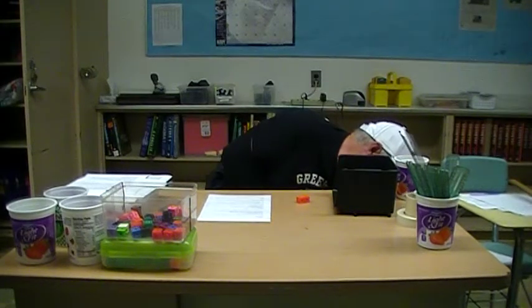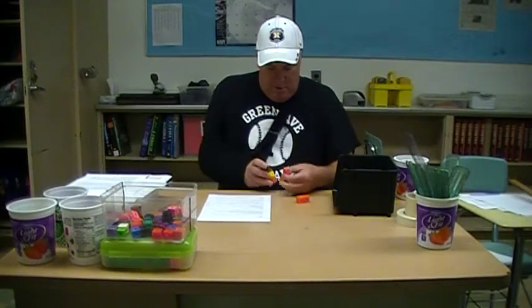It has to stand freely on one side of the cube. It can't stand on one side, if you can kind of see this. Okay, so it's got to be able to just stand freely on its own, not on any edges.